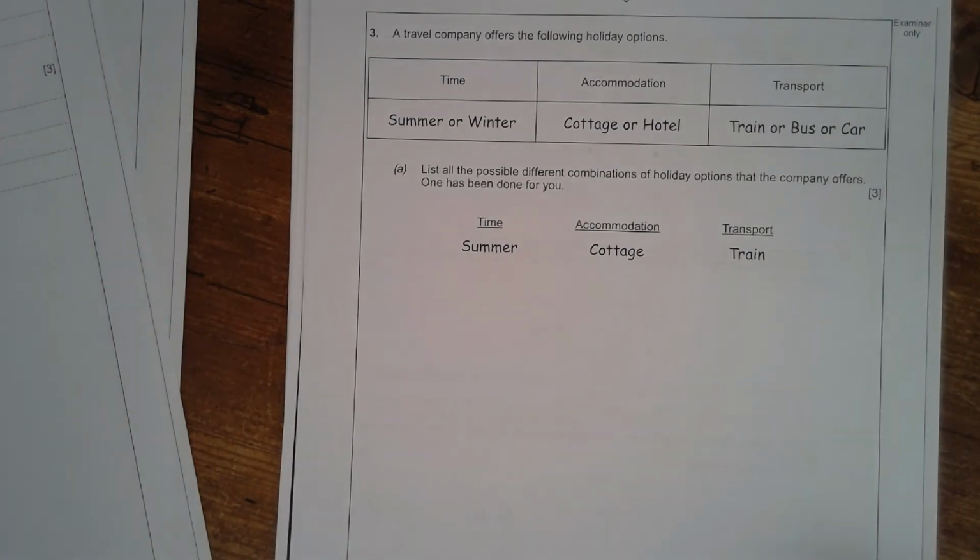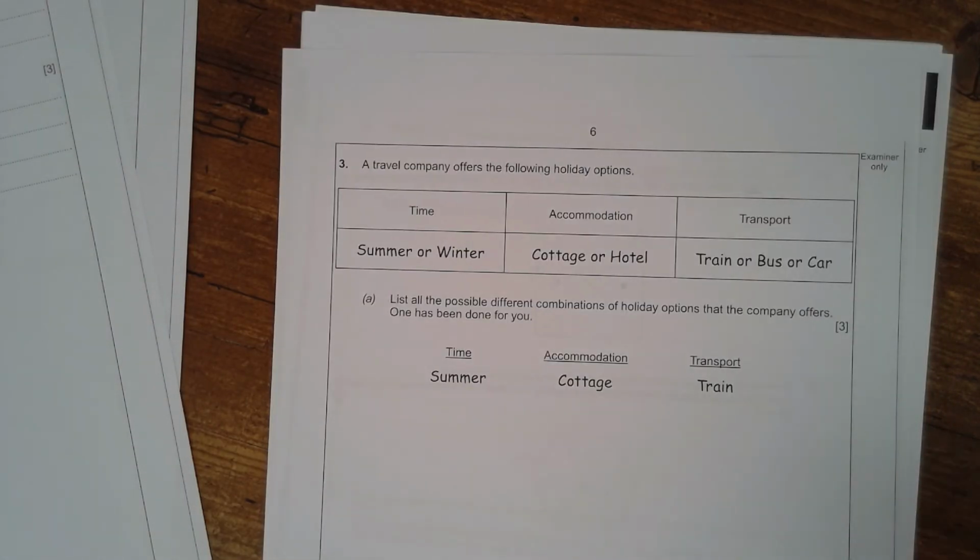Okay, then over the page, we've got question number 3. Make sure you've read the question. I'll give you a second just to have a quick read.